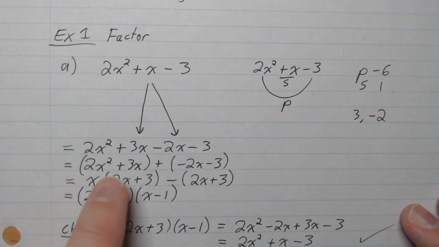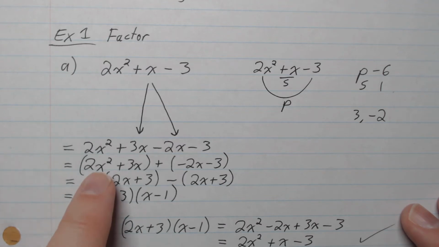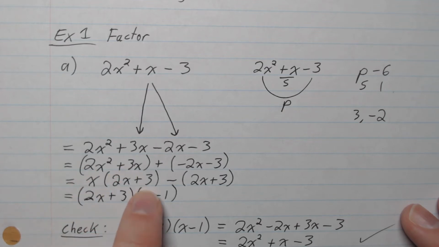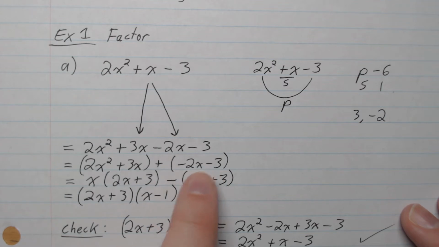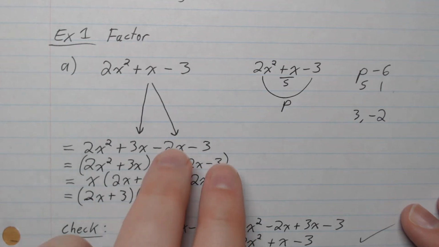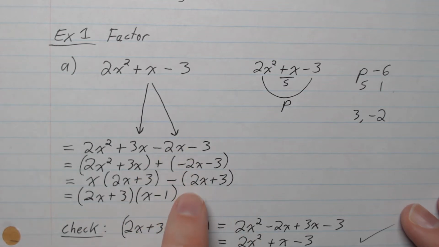Now we're going to look for the common factor in each of these groups. In the first, 2 and 3 have no number in common, and with x squared and x there's an x in common. So we factor out the x, and what's left is 2x plus 3. Then in the second group, negative 1 is in common. We factor that out, and what's left is 2x plus 3.